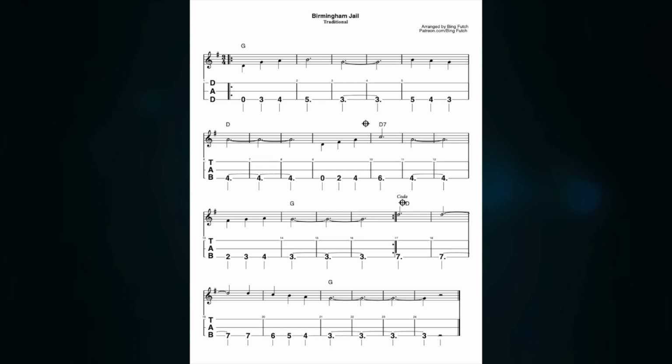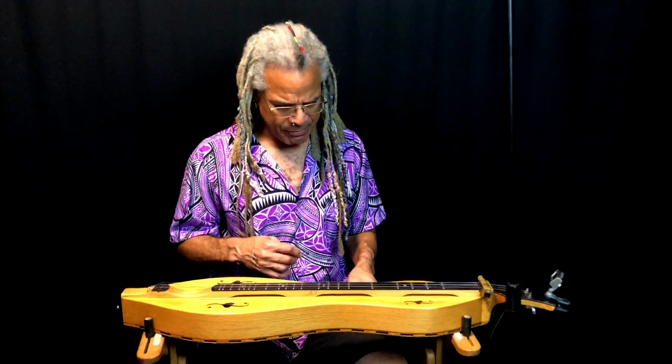Then you can see we've got these dotted half notes tied together. That means we're holding that note out for 6 beats. Your note's going to decay and disappear by the time you count to 6, but that's okay. We'll talk about how to deal with that down the road here. Okay, let's go ahead and play through Birmingham Jail, and then we'll do a little exploration of it and see what's going on here.